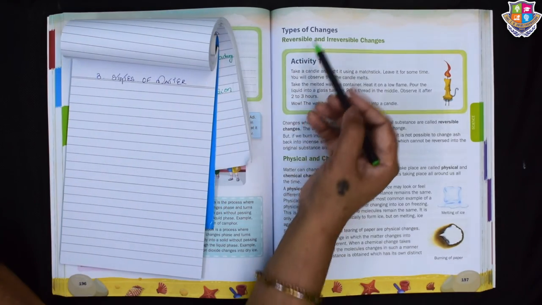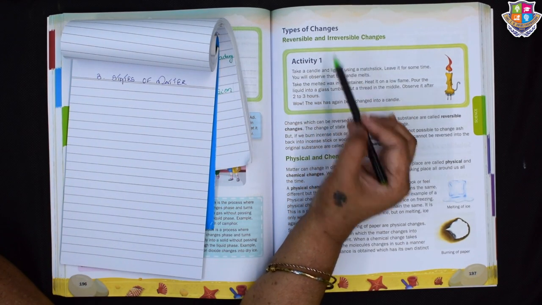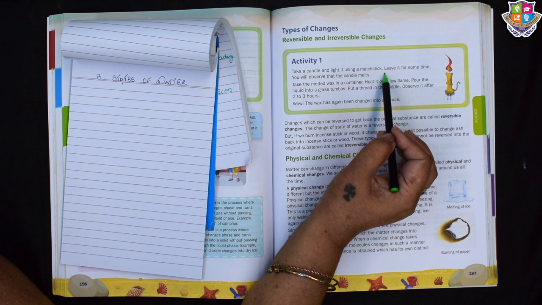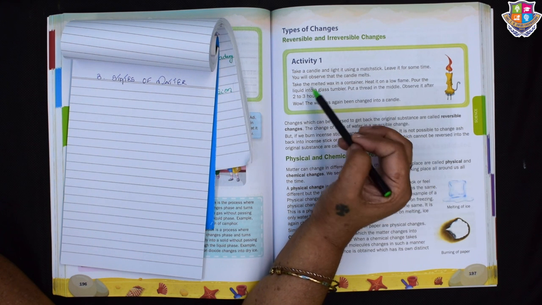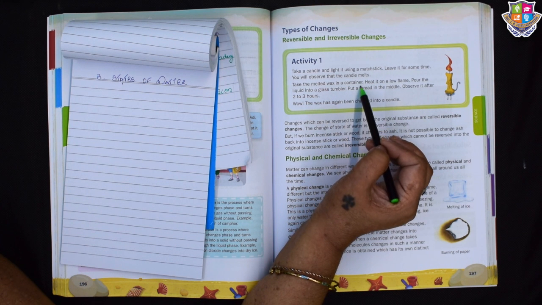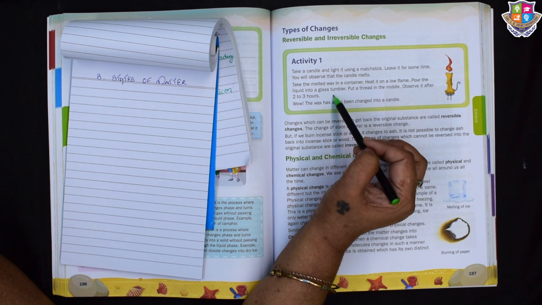Can we go further to the types of change? Reversible and irreversible changes. Let's take this activity. Take a candle and light it using a matchstick. Leave it for some time. You will observe the candle melts. Take the melted wax in a container. Heat it on a low flame. Pour the liquid into a glass tumbler.